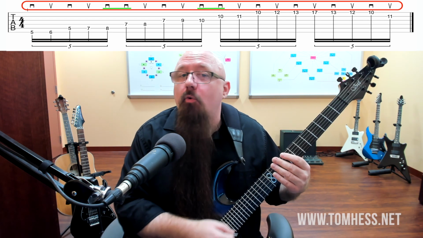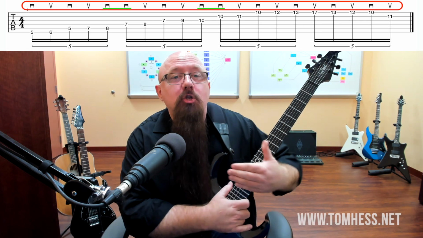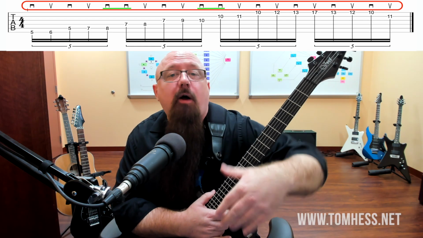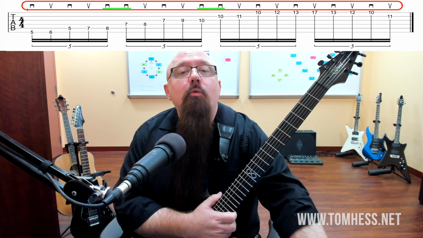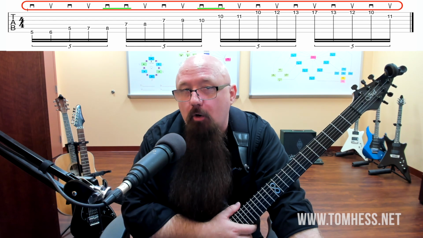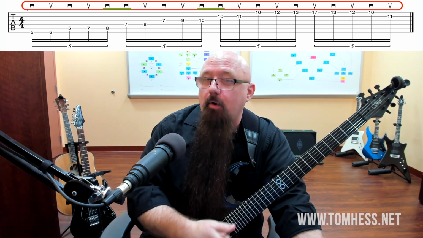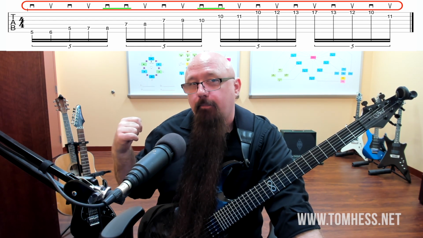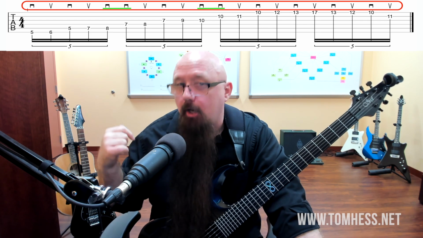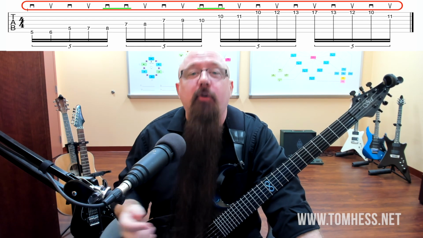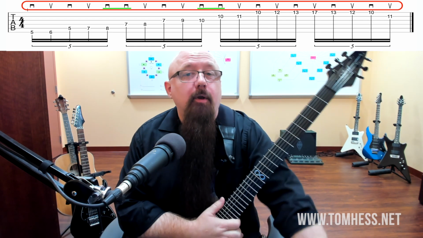it doesn't matter what you did before, every new note, every first note of the new string will always be a downstroke. But the last note of the previous string is not necessarily an up or a downstroke. It's going to be whatever it is. So we're only concerned about the next note. And that's the major difference between economy picking, alternate picking, and directional picking.